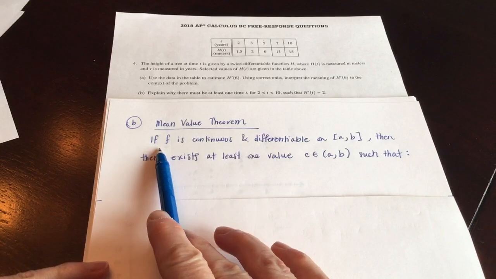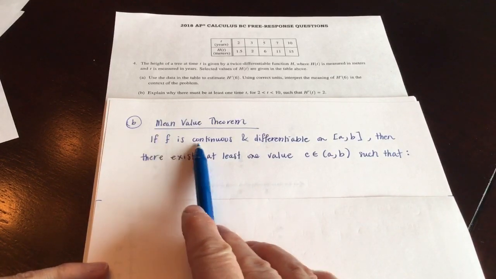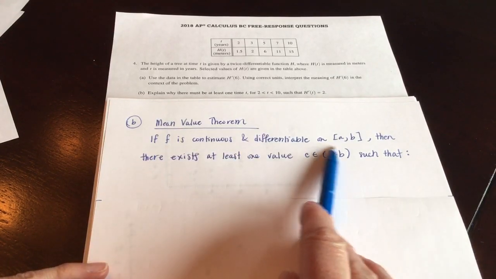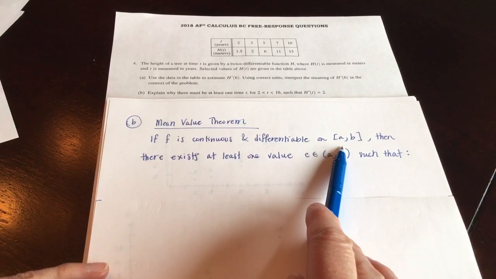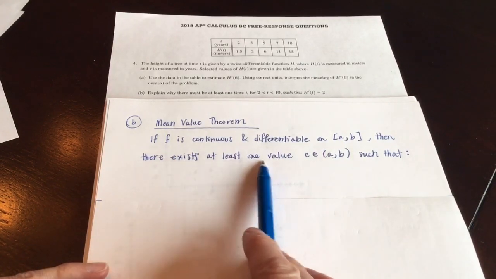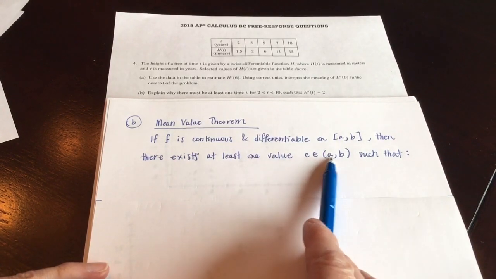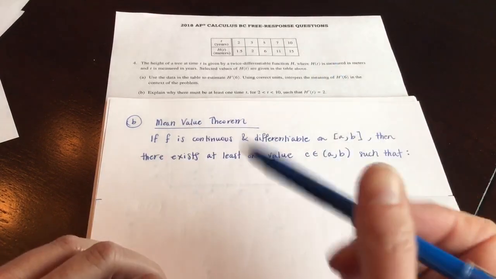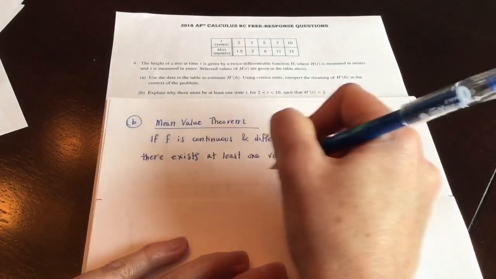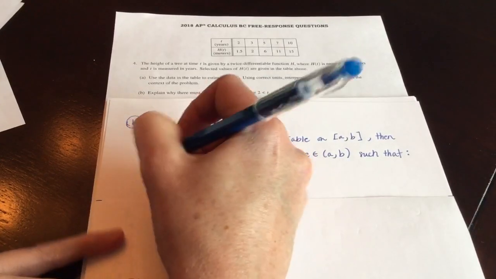So just a quick review. If you know your function is continuous and differentiable on a given interval, then we're going to know that there exists at least one value, I'm going to call it c, between a and b, such that, and let me draw a picture and then we'll say what the statement is that goes with it, okay?